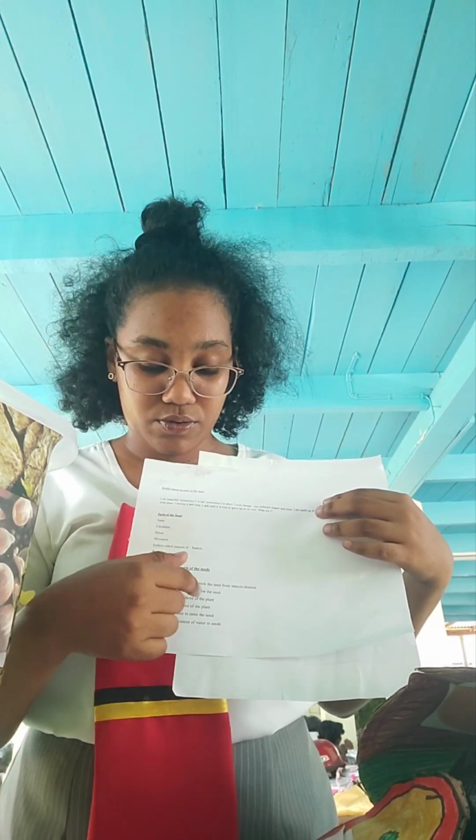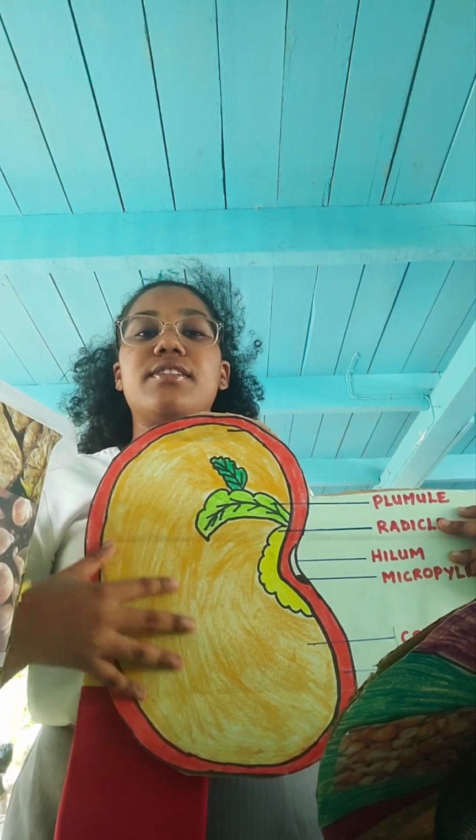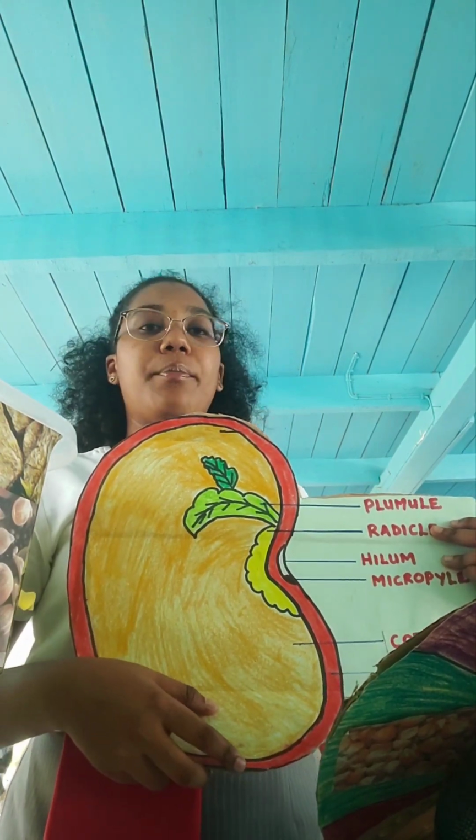And below there's some notes that the students could use to follow along. Parts of the seed, functions of the parts of the seed. For my final lesson, I definitely would have been using back this diagram as a recap, because the other lesson focused more on the different types of seed.